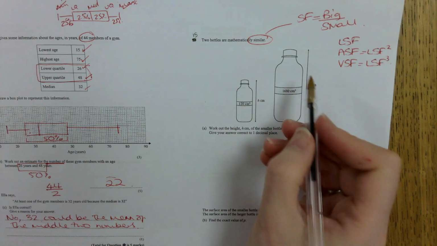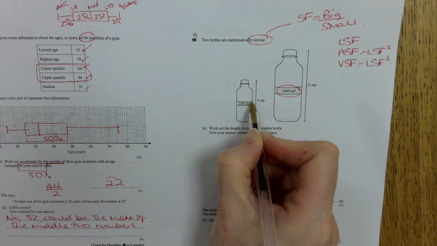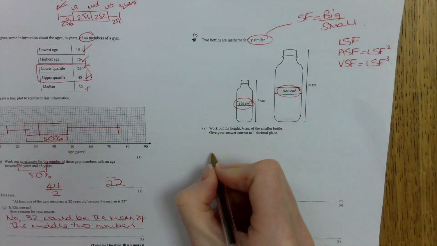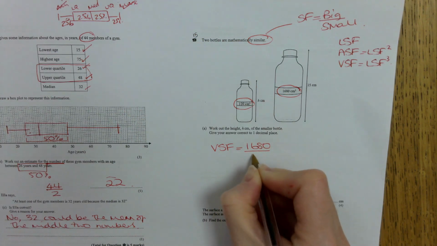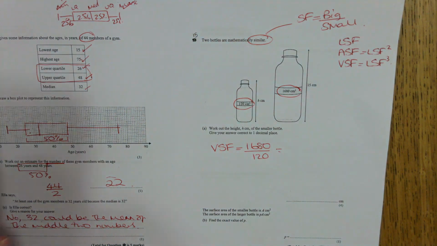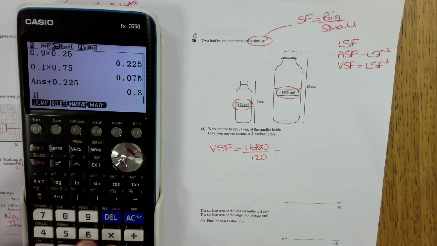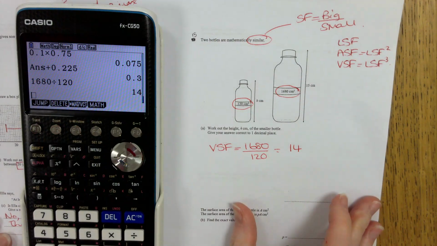I'm going to look at my values here. I've got two volumes here, so this is going to give me my volume scale factor, 1680 divided by 120. Get on your calculator. 1680 divided by 120 is 14. So that's my volume scale factor.